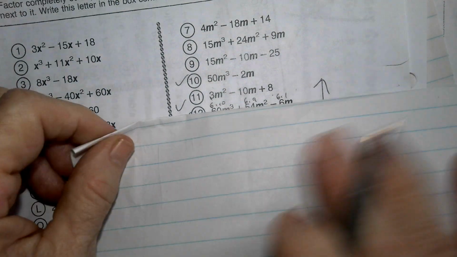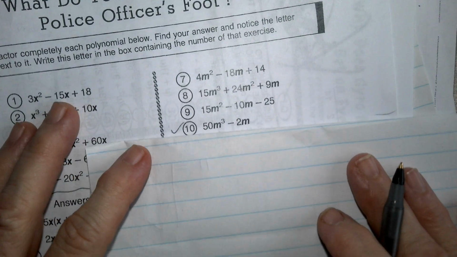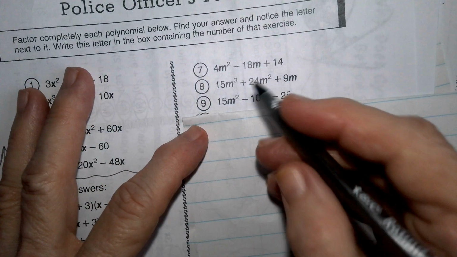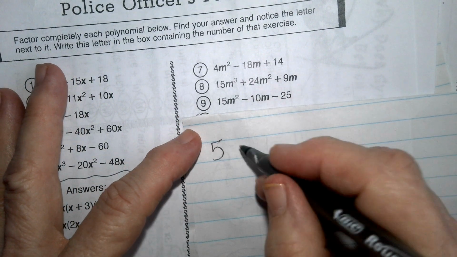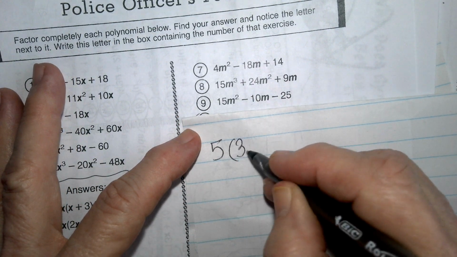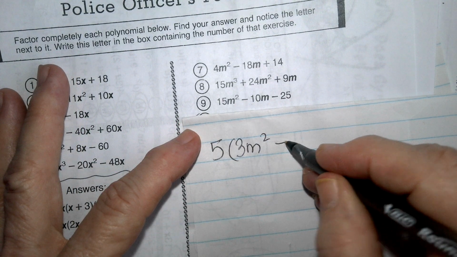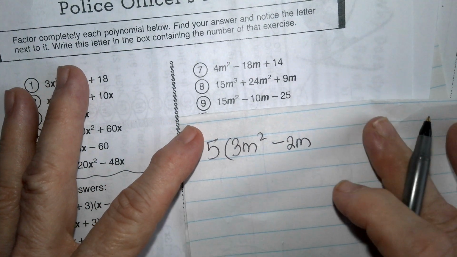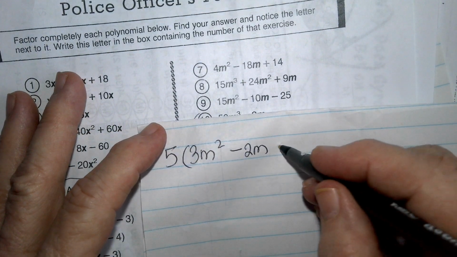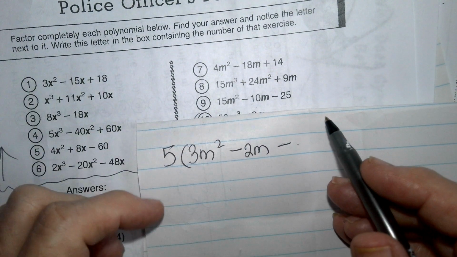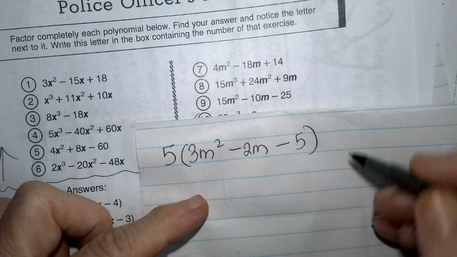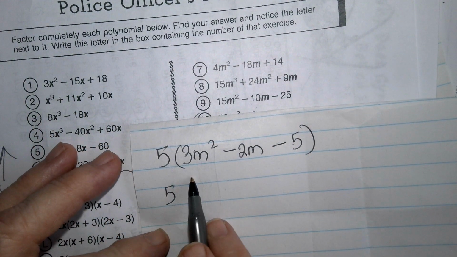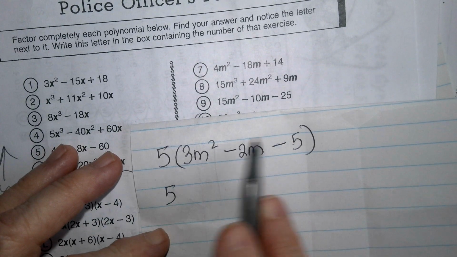All right. Then on number 9, is there something that we can pull out? A 5. And there's no letter. So it's going to be 5 times 3M squared minus 5 times 2 will give us that back. Minus 5 times what will give us 25? 5. And this is going to be easy because they're both prime numbers, 3 and 5.